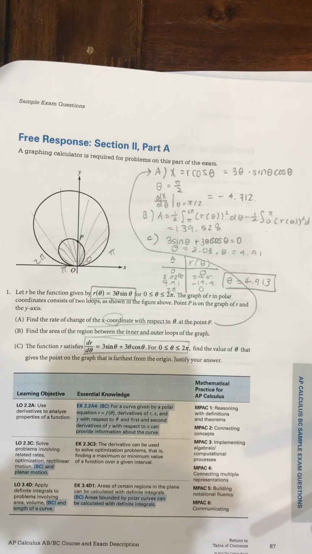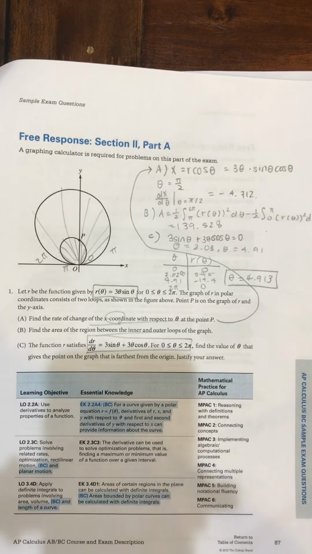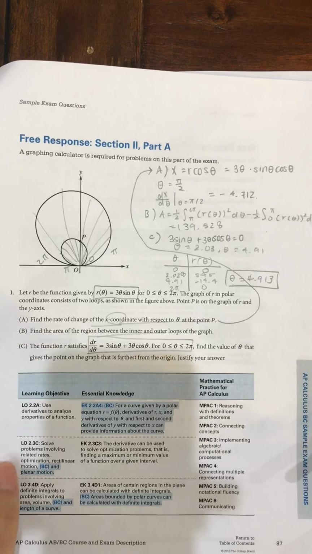Hi, my name is Katie Sue, and I'm going to be explaining Calc BC FRQ from pages 87 to 89. The first question involves using the polar coordinate and the polar function.